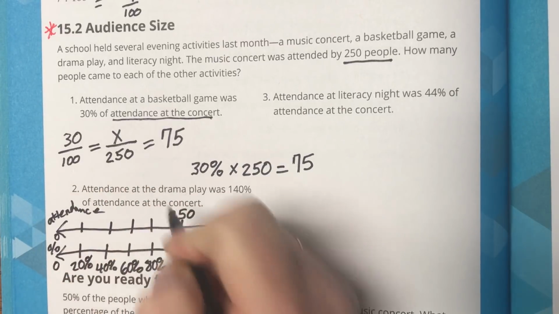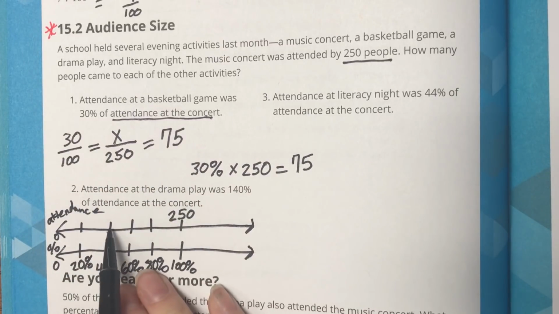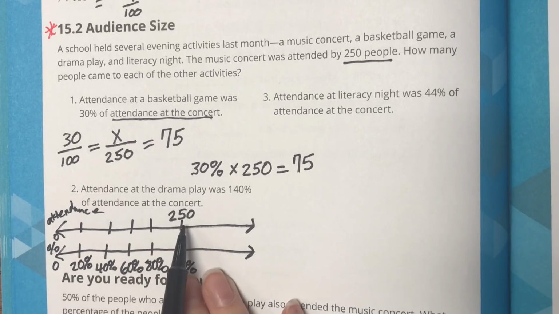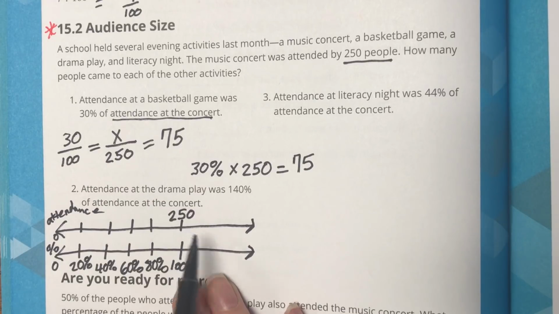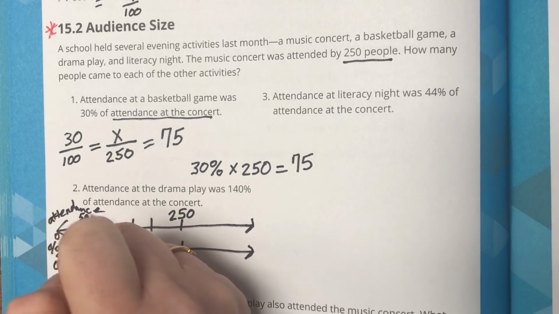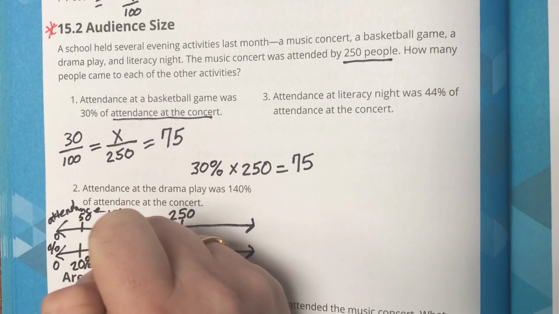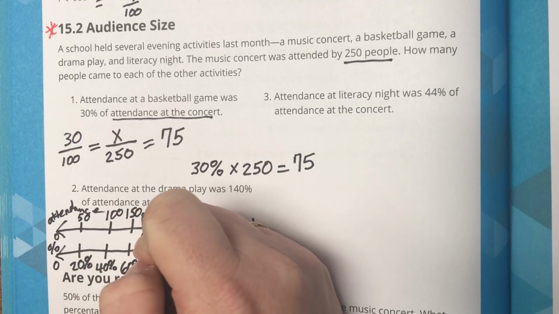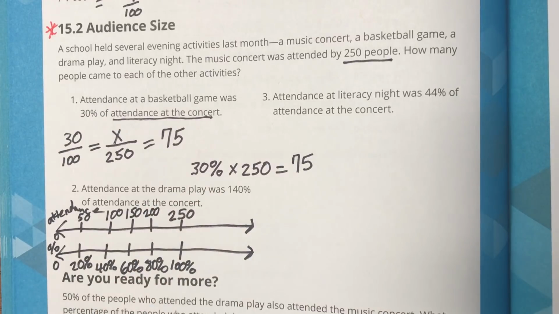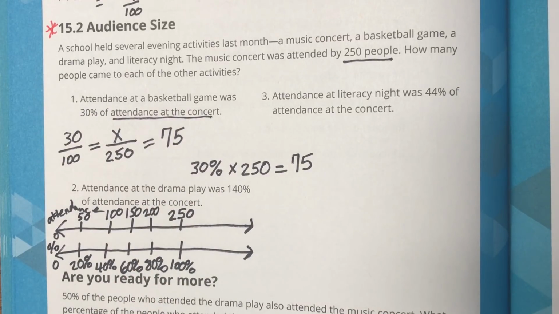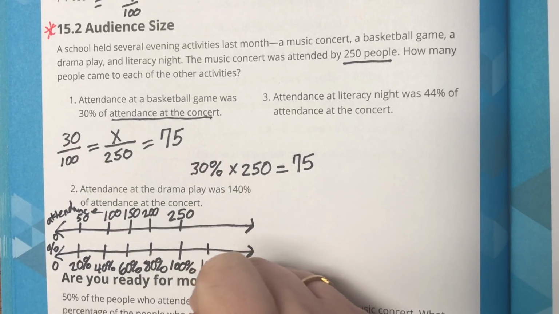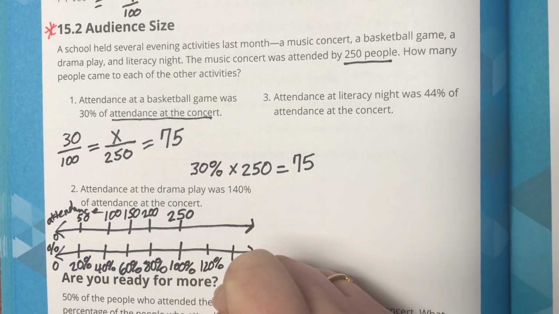Okay, so then I would realize, well, there are 5 20%s in 100%. So I divided 250 by 5, and I got that the intervals were going up by 50. So this would be 50, 100, 150, 200. Okay? Then what I would do is come over here, 120%, kind of keep going by 20s, 140%.